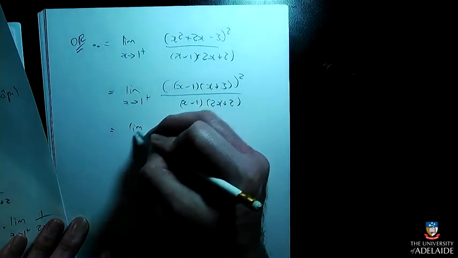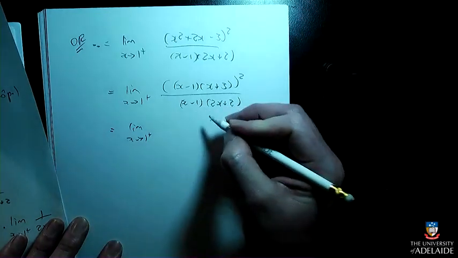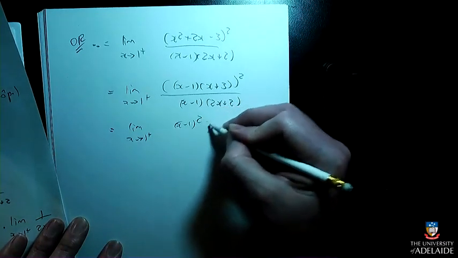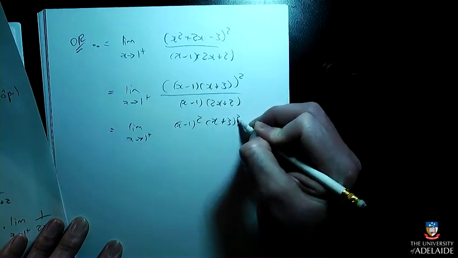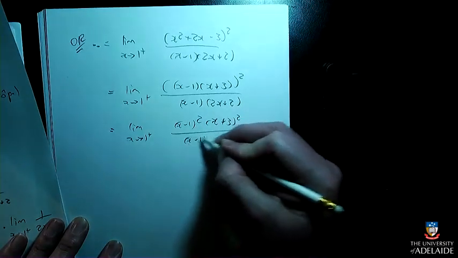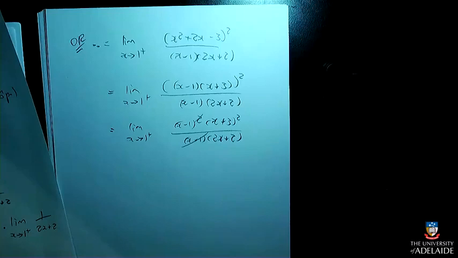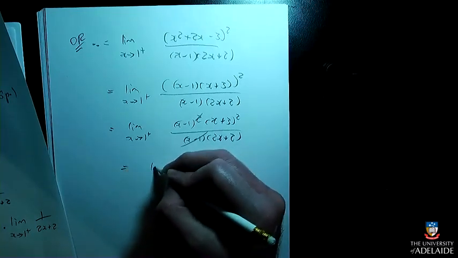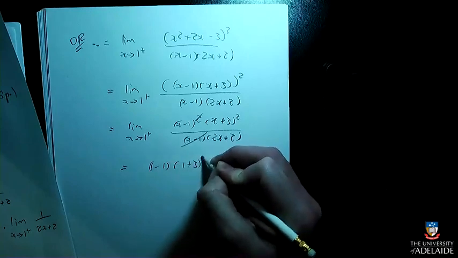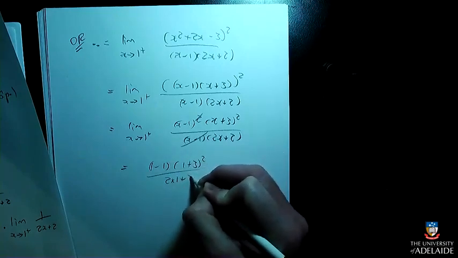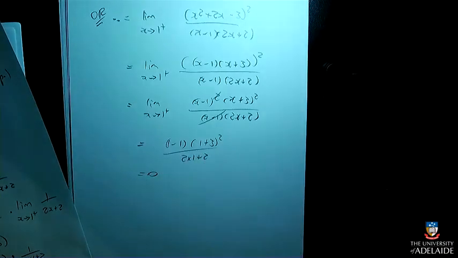And so I could have just factorized it, and cancel that with that, and now it's not 0 over 0 anymore, so I can just sub it in. So I didn't have to use L'Hopital's rule at that point if I didn't want to.